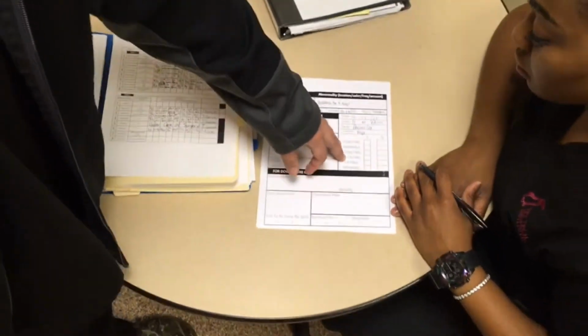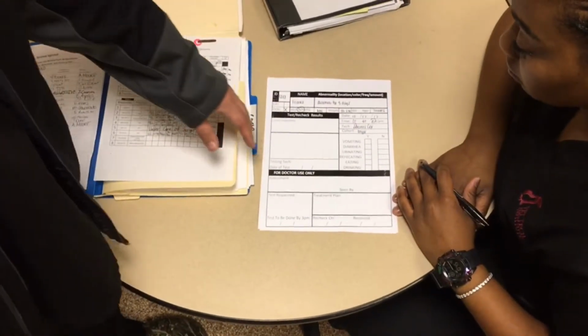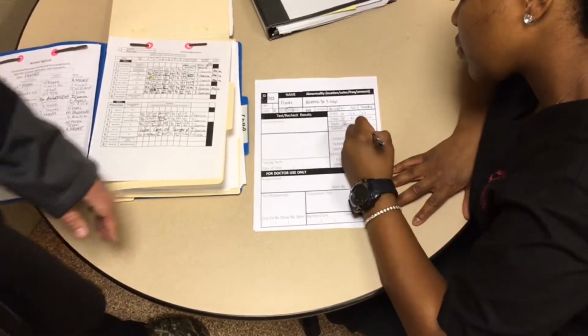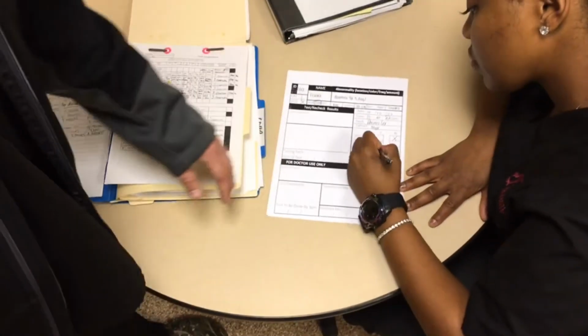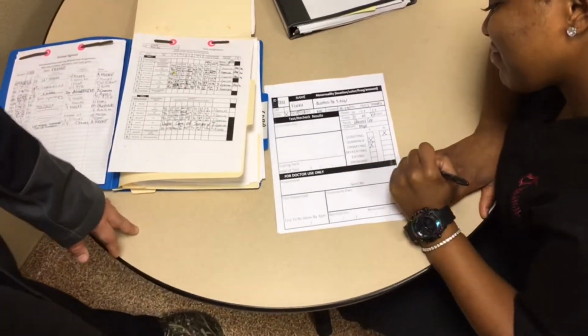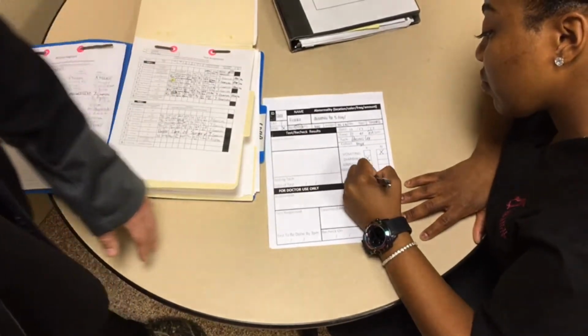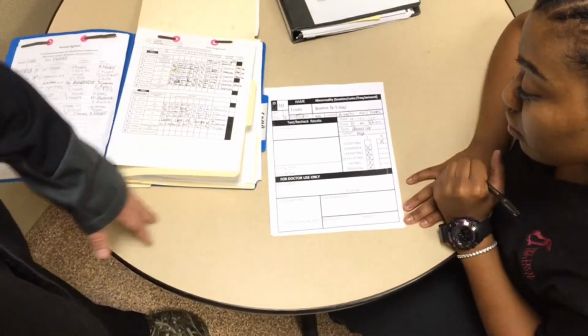Right over here, make sure you fill out all of them. Don't leave anything blank. We know that he does have diarrhea, so we're going to write yes. And then everything else is going to be a no. No, he is not vomiting. Yes, he is urinating. Yes, he is defecating, but he is still eating, and he is also drinking. So we're going to put yes for those.